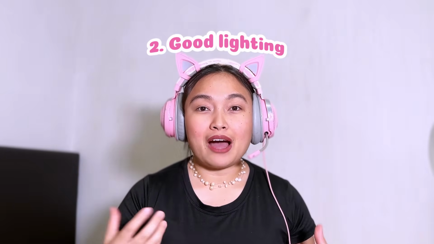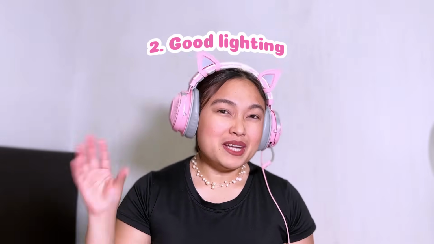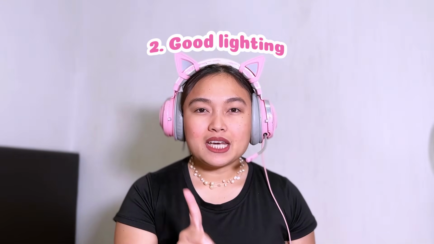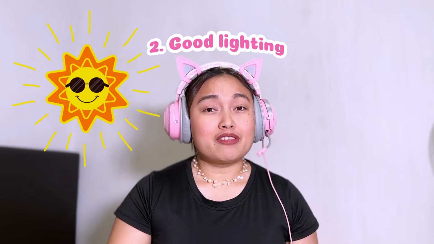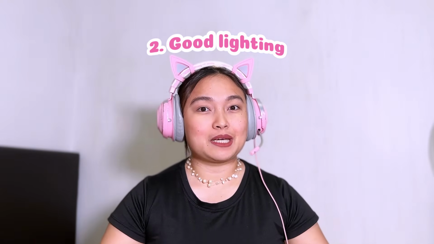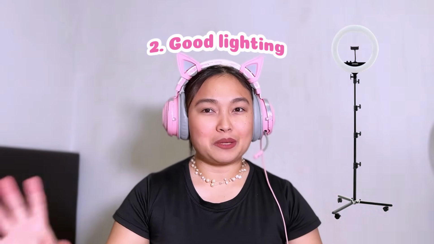cinematic feature. Number 2, make sure you have good lighting to avoid or minimize shadows and ensure that your face is well lit. Friendly tip, natural light is best, but if that's not possible, consider using soft diffused artificial lighting. Try ring lights or light boxes.